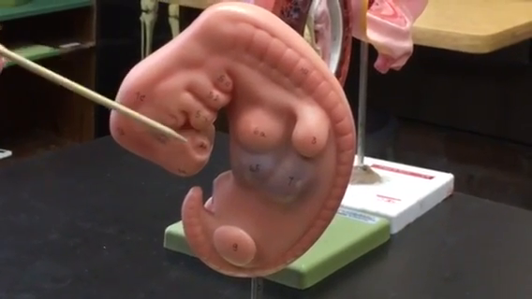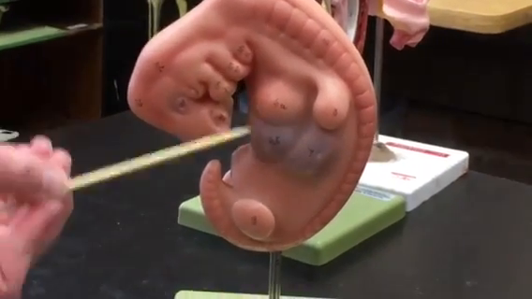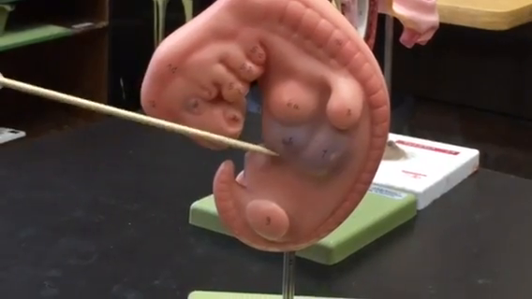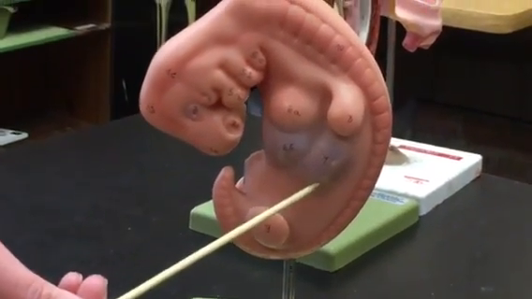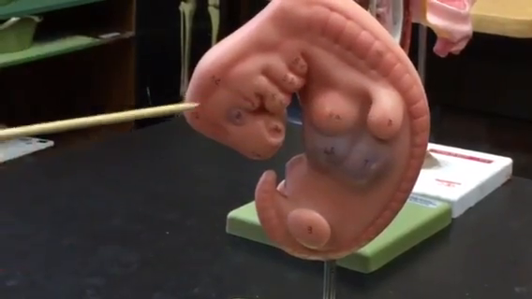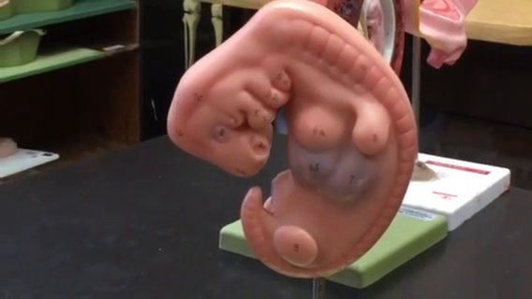Then you have your heart, which has 4 chambers. We're looking at it from the side so you can see 2. Both of these make up your heart prominence, and this is your liver prominence. You have hand plate and foot plate, or your limb buds, and you have your little tail. I think that's everything for that guy.